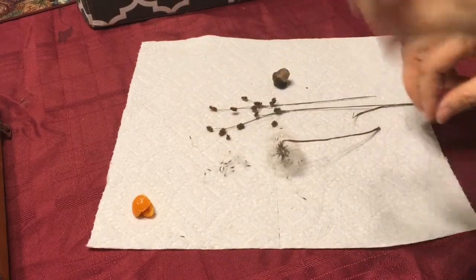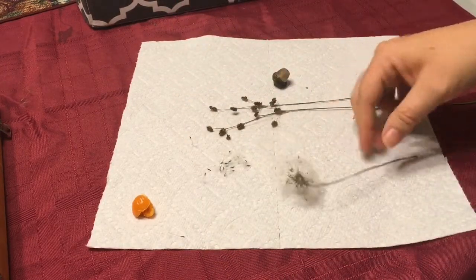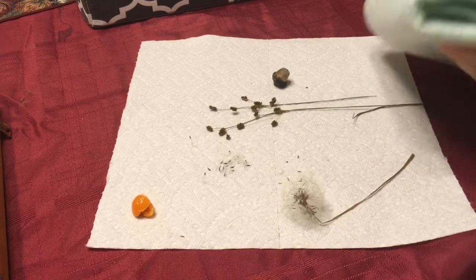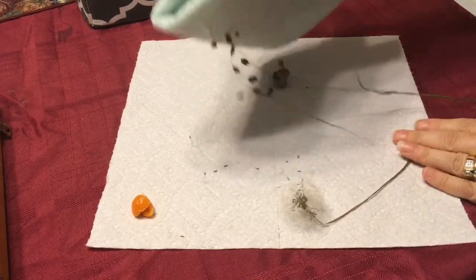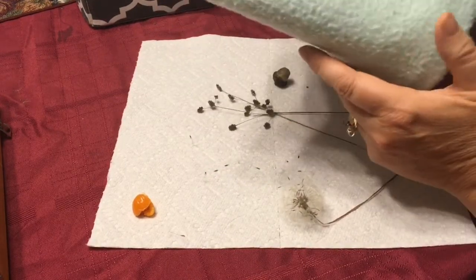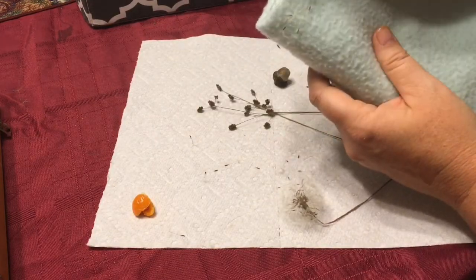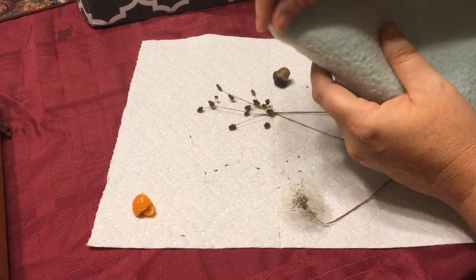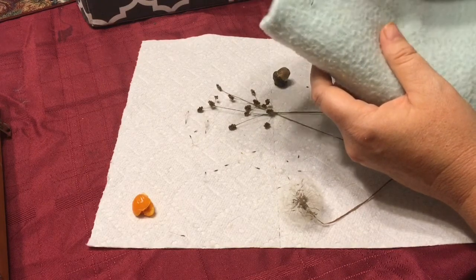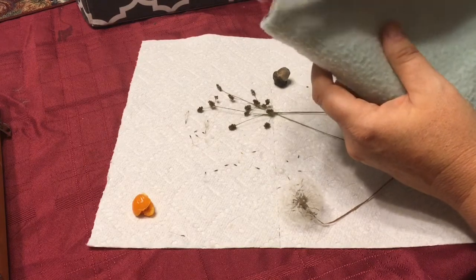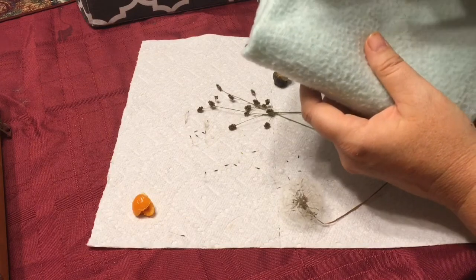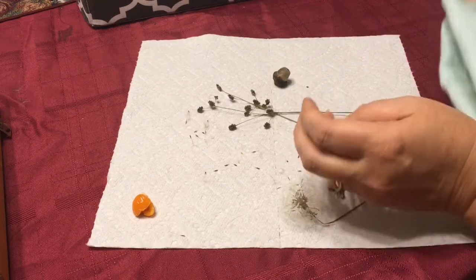Okay. Something else too about this one is if an animal comes along that's really, really furry and brushes up next to it, look what happens. Okay. Those seeds are going to stick to the animal's fur. Okay, so not only can the wind disperse the seed, but so can animals or people that are walking by.